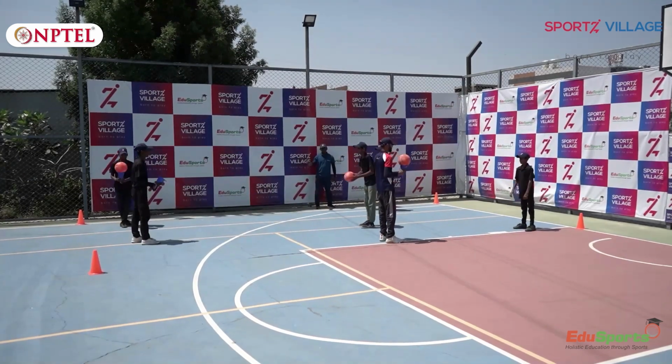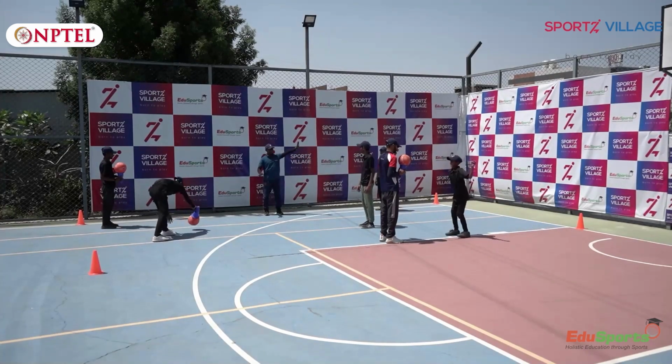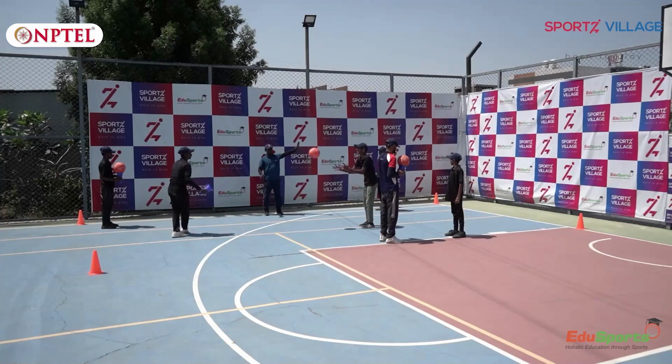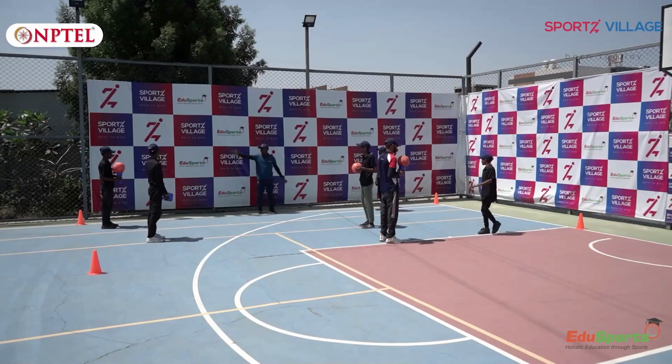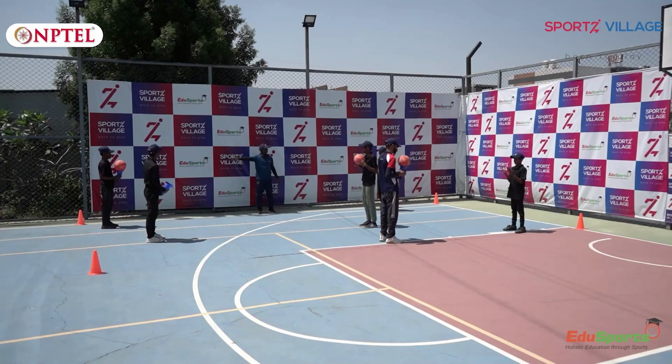If the ball is caught successfully, the catcher places it on the ground and challenges the long jumper to reach the ball within a specified number of jumps called out by them. The long jumper attempts to reach the ball within the designated number of jumps.